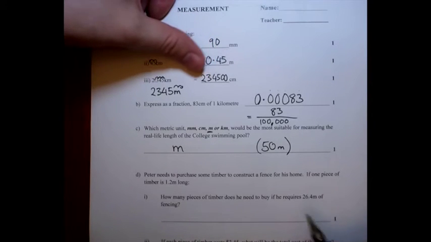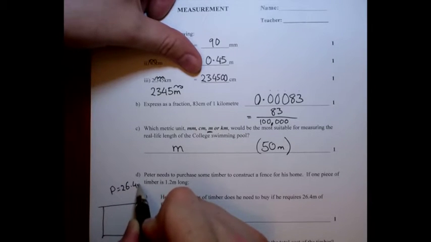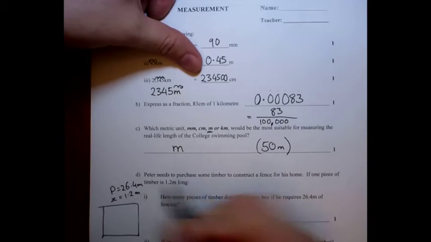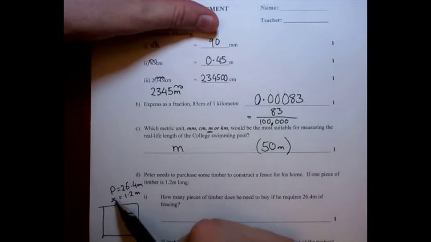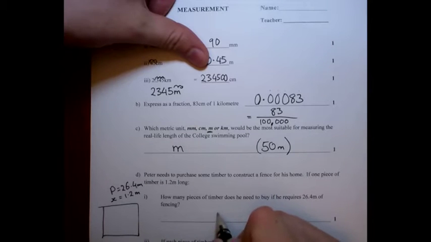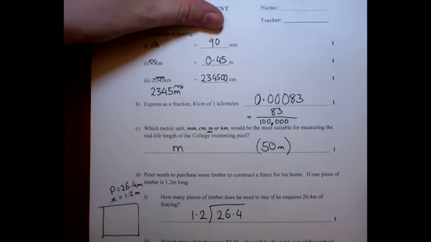Okay, so we have some kind of fence. The perimeter of it is 26.4 metres. Now, each piece of wood, we'll call them X, is 1.2 metres. And we need to work out how many X's we need to make 26.4. We can simply do this with a division question. 26.4 divided by 1.2. That'll tell us how many pieces of wood we need.